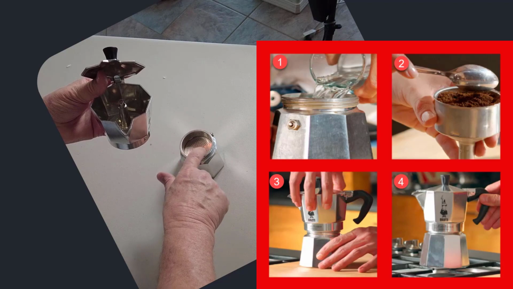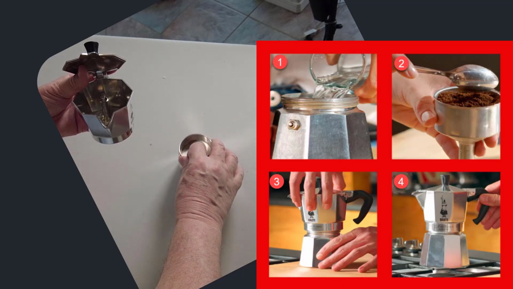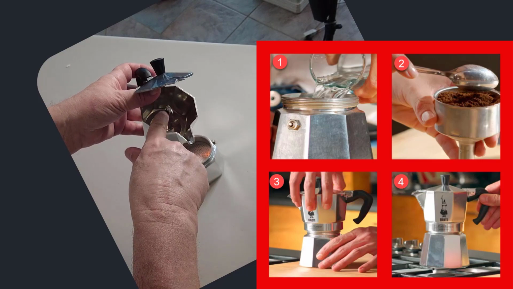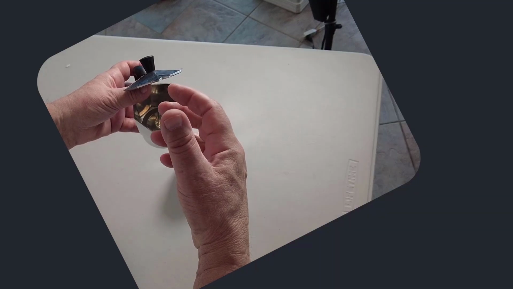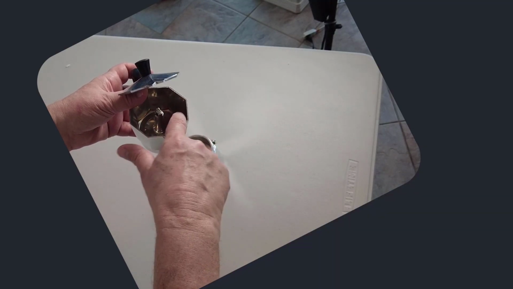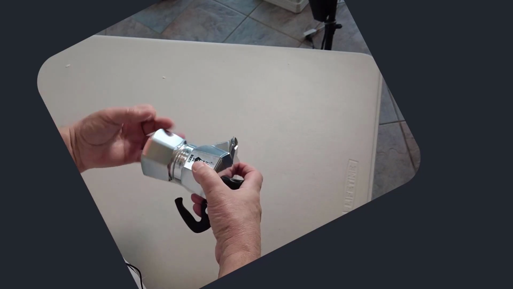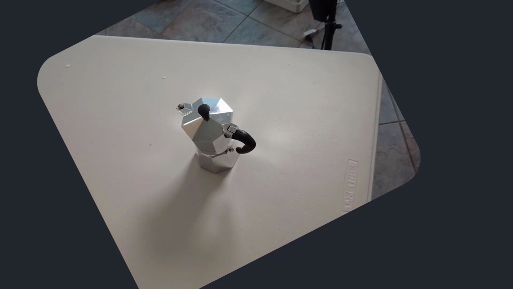The steam is going to come up through this filter, which you can see has a whole bunch of little holes in it. And as the steam comes up, it's going to come up through this tube at the top, and it's going to pour into here. The water will go from a steamy condition to a liquid condition as it comes through the coffee, and this is how your Moka pot generates the coffee. So this comes back on like this, and now we're ready to put it on the stove and make some coffee.